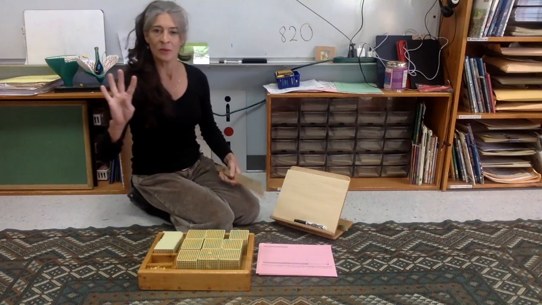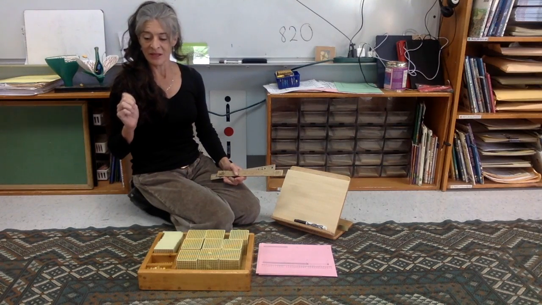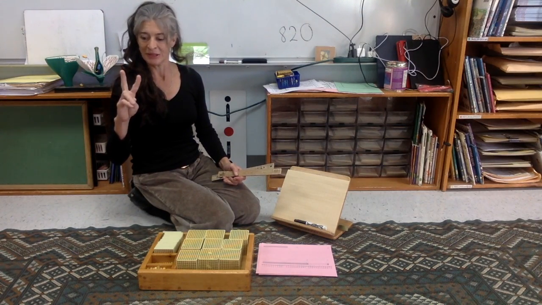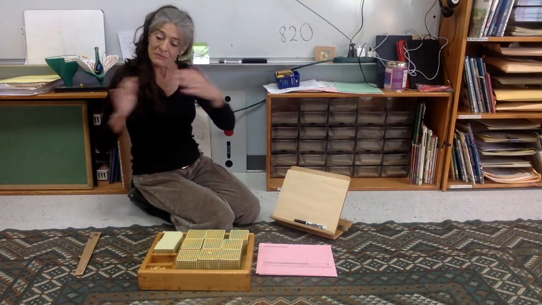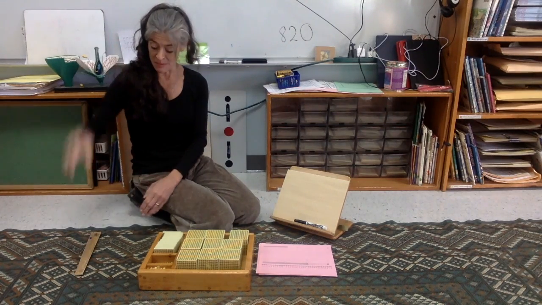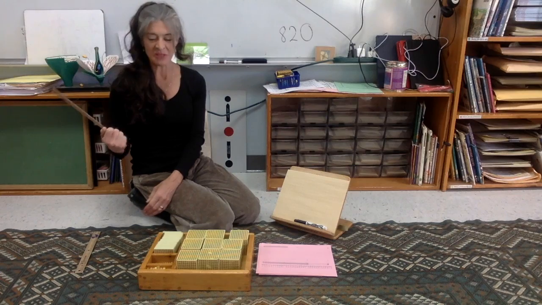October, week 4, math, first grade, lesson 2. This lesson is on measuring length and then adding up for if somebody was about 3 feet tall.